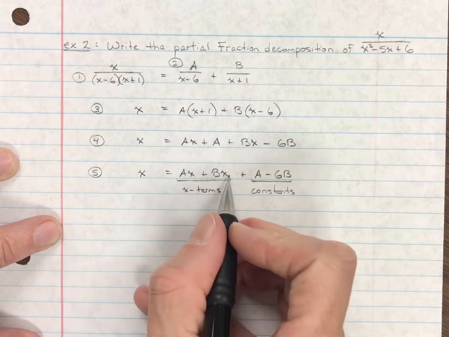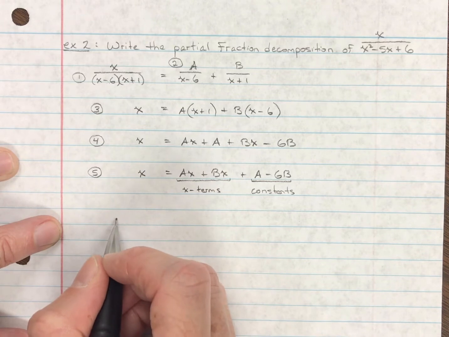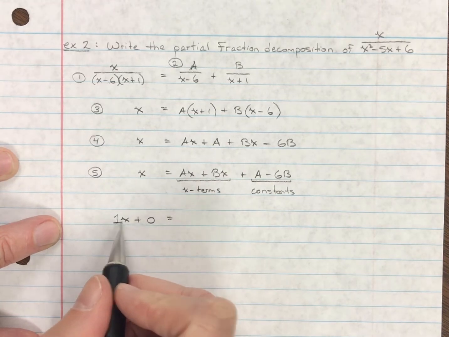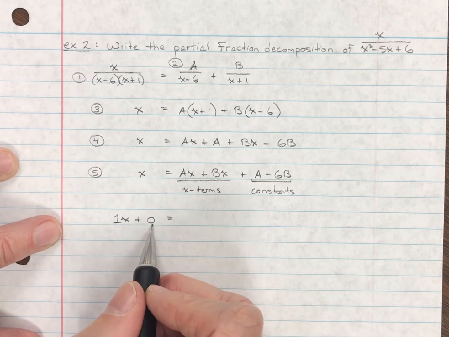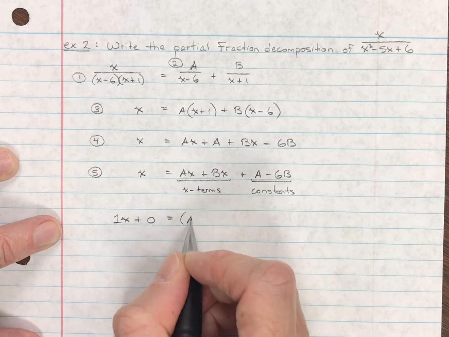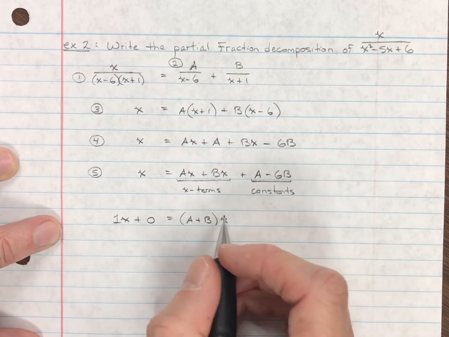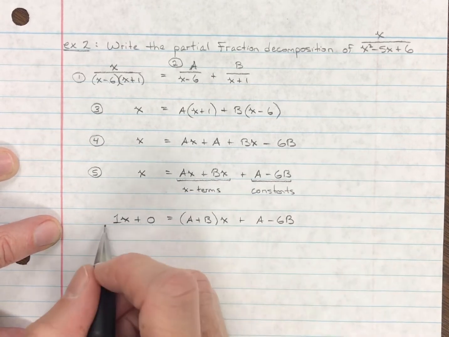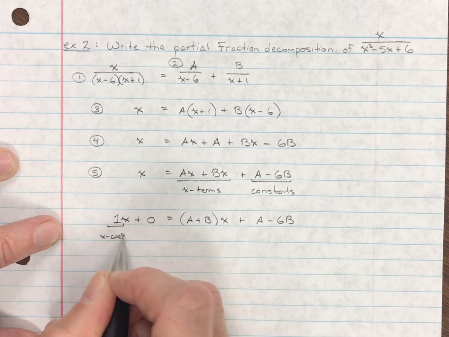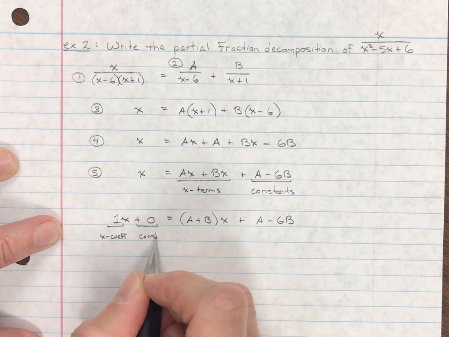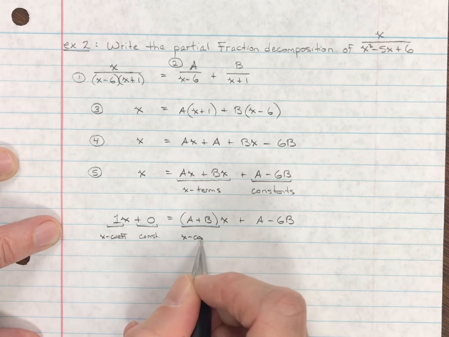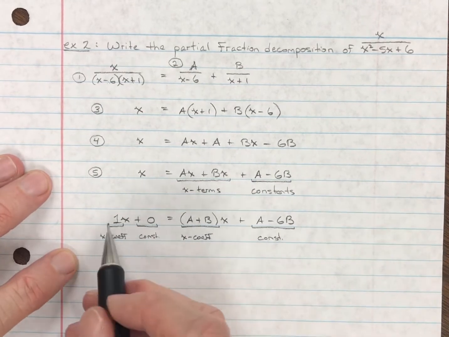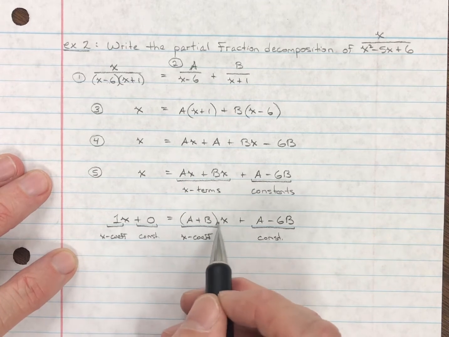Okay, now before I factor the x out, let's rewrite this one. I'm going to rewrite the left side as 1x plus 0. I have a coefficient of 1 in front of the x, and the left side's constant is equal to 0. Now I'm going to factor out the x, so I have A plus B times x on the right side, okay? And I have my constant term as A minus 6B. So here is my x coefficient. Here is my constant on the left. Here is my x coefficient. And here is my constant on the right. And so in order for 1x plus 0 to equal this, the coefficients must match.